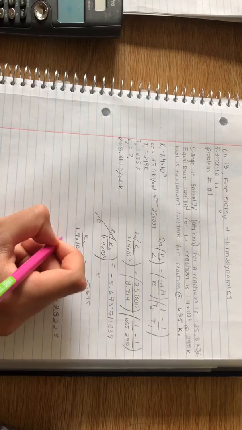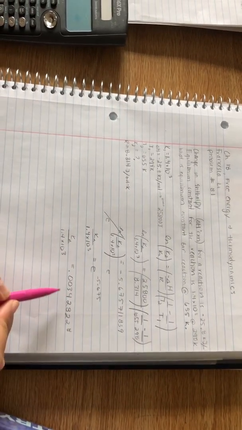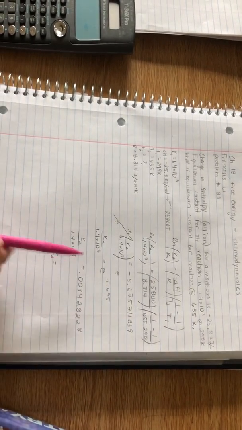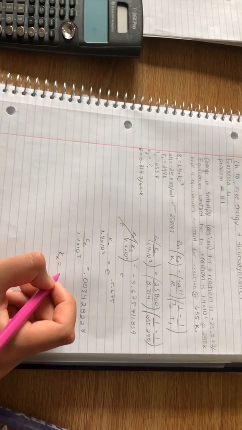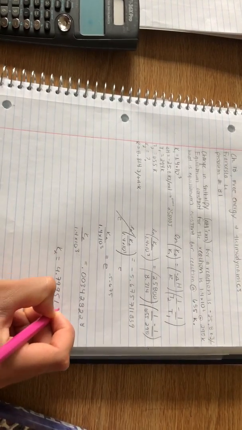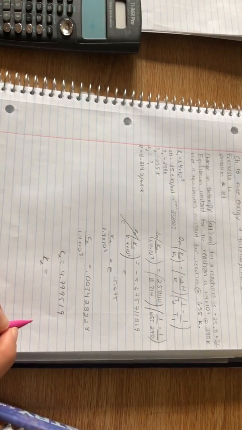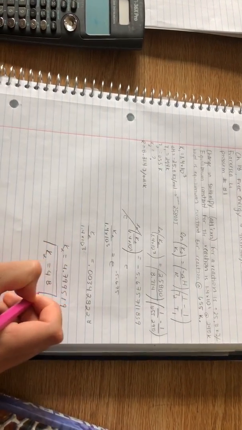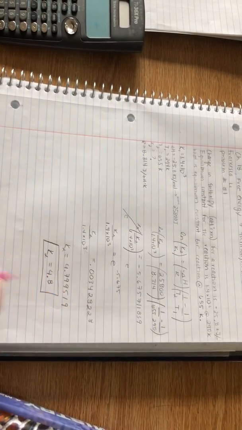equals K2 over 1.4 times 10 to the third. So then to find K2, you just multiply these numbers by each other. Boom. So then K2 should give you 4.799512. So your final K2 answer, since we have two sig figs, is 4.8. And there's no units for equilibrium constants. So that's your final answer.